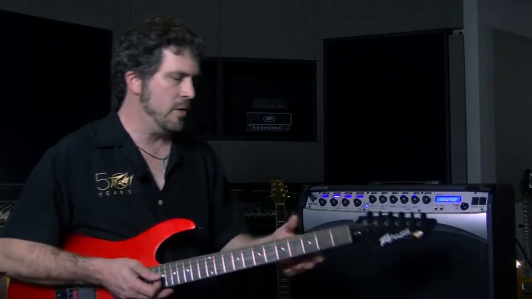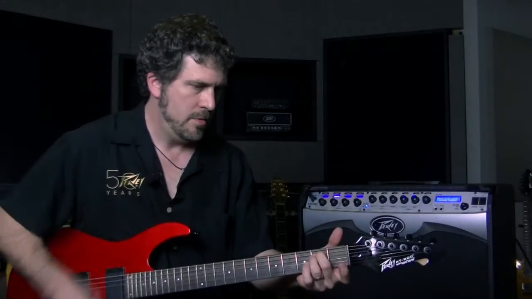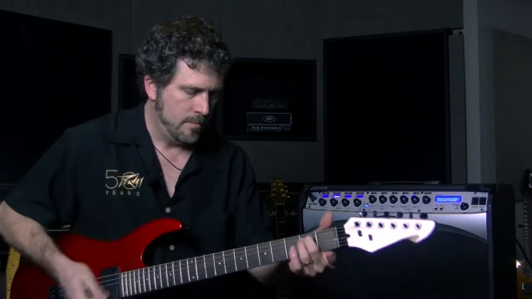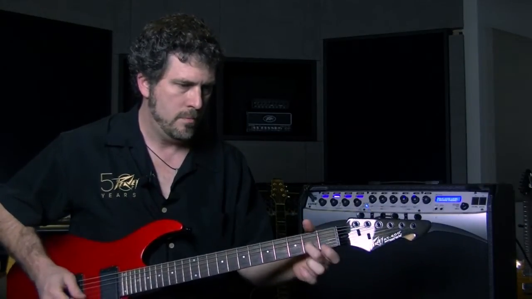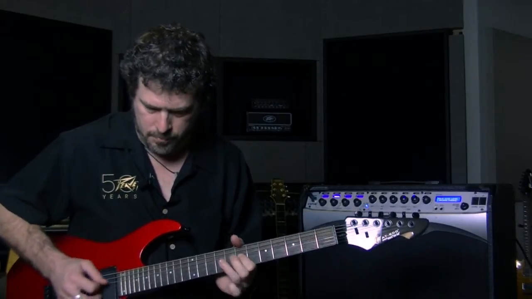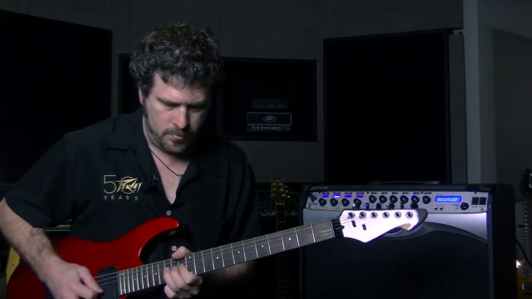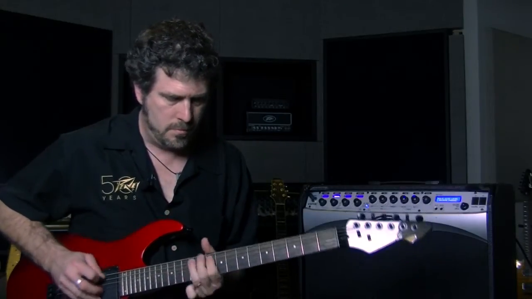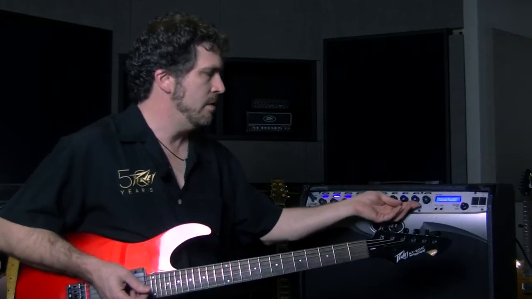And then we have spring, which guitar players are all going to know. Tile reverb is almost like a bathroom setting.